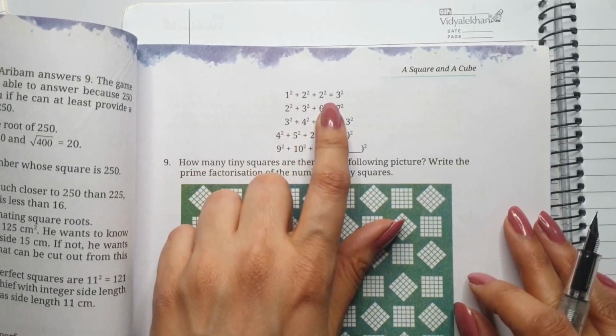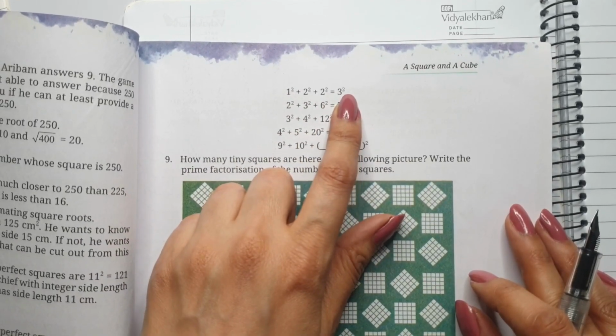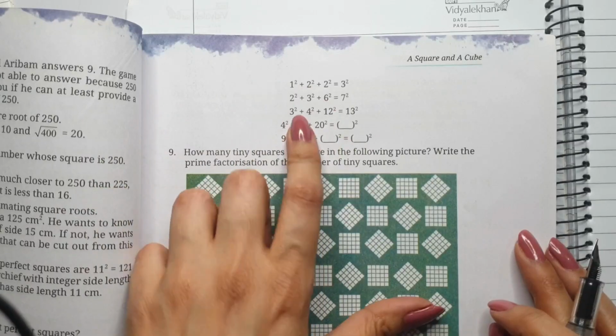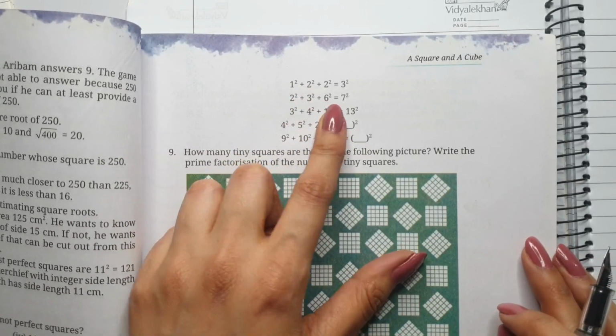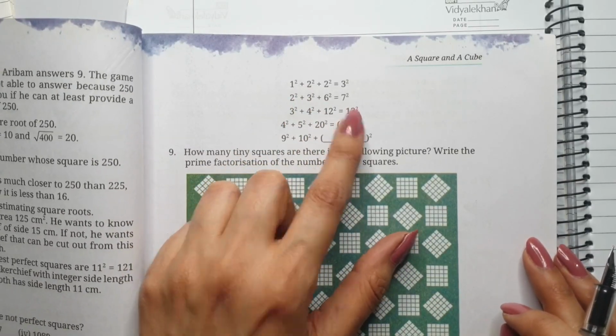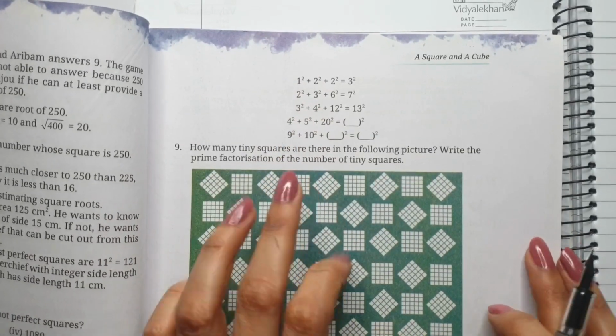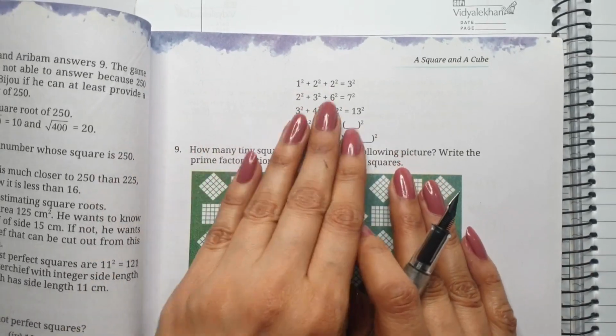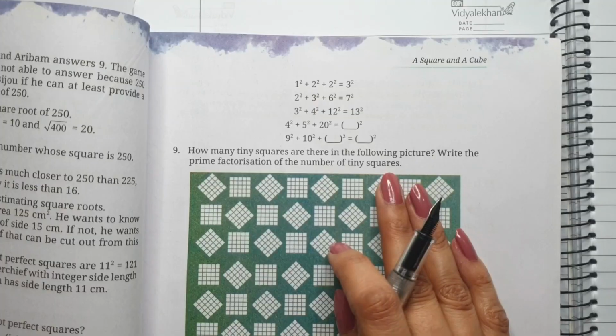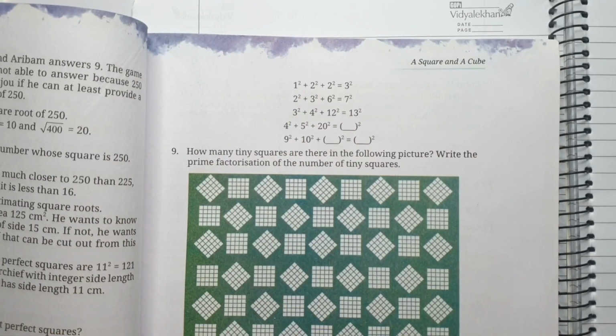1 square plus 2 square plus 2 square is equal to 3 square. Next is 2 square plus 3 square plus 6 square is equal to 7 square. And similarly, this keeps on going. Now, this is not something that we've actually studied. This is just a pattern that we need to recognize.